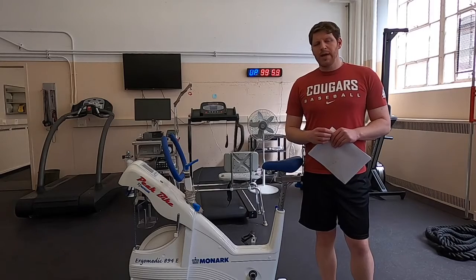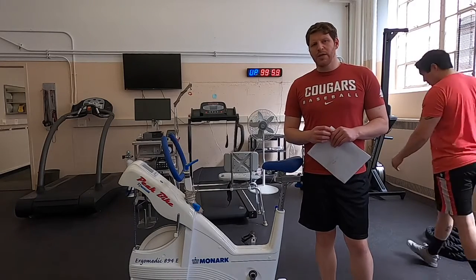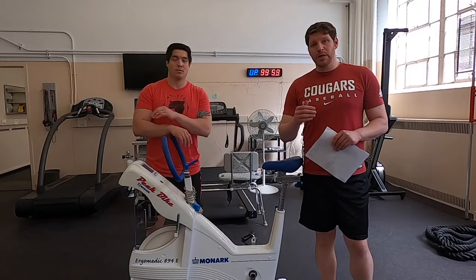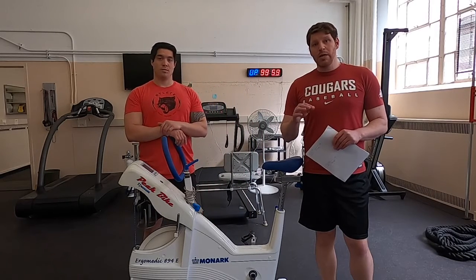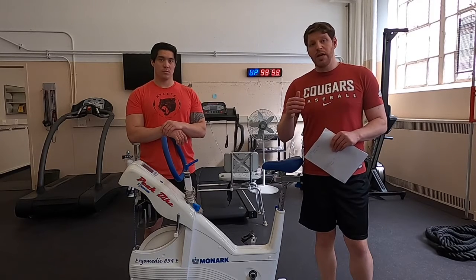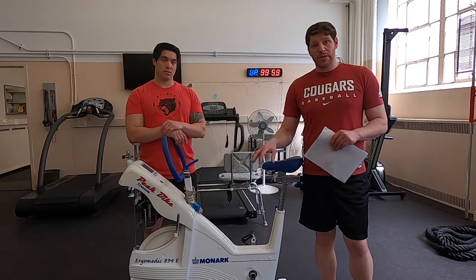As I mentioned, the Wingate is a 30-second all-out cycling test. But really the Wingate protocol begins about 30 seconds before that. What we need to make sure to do in those first 30 seconds before any assessment begins is that we gradually increase the speed of the cycling.